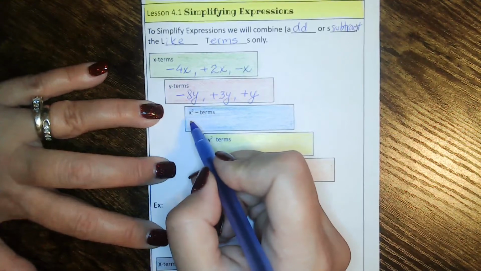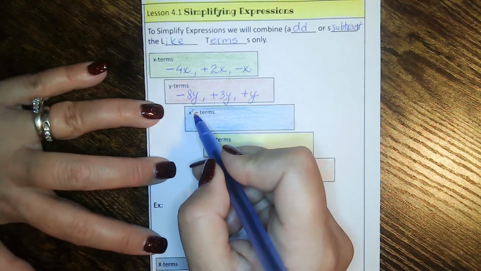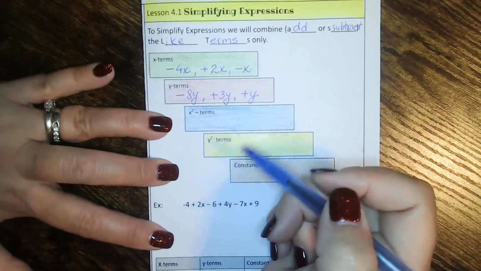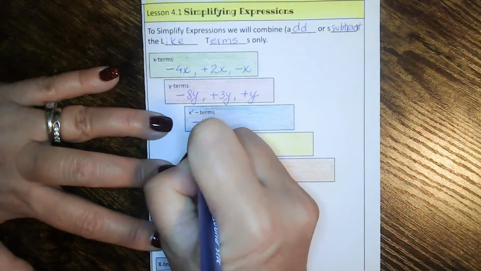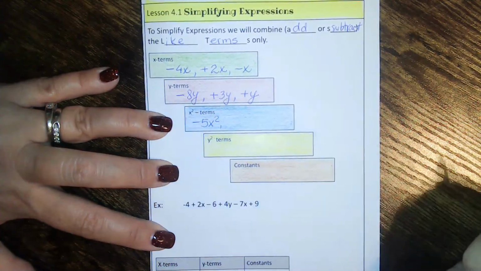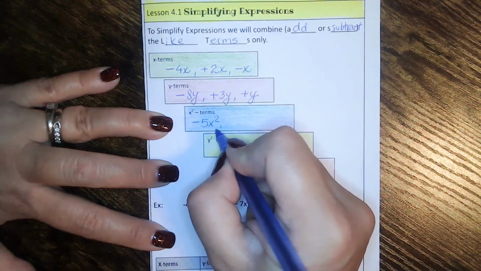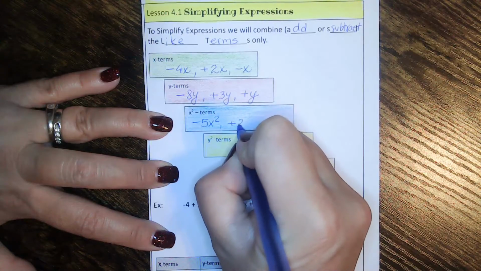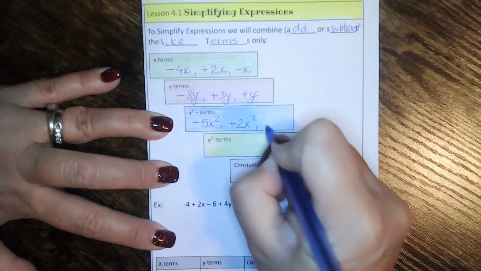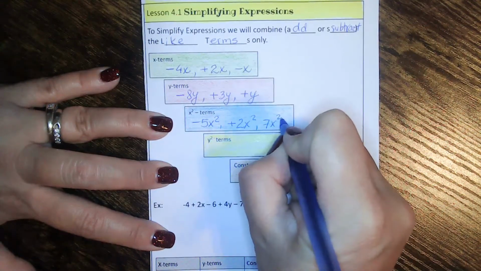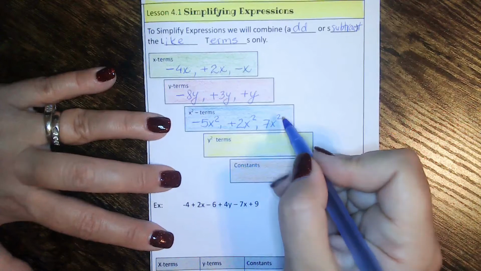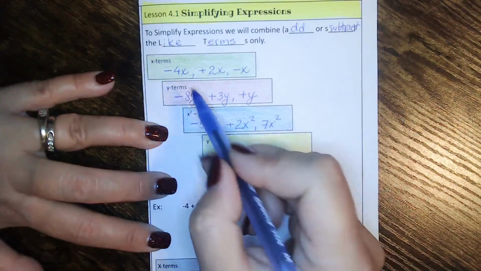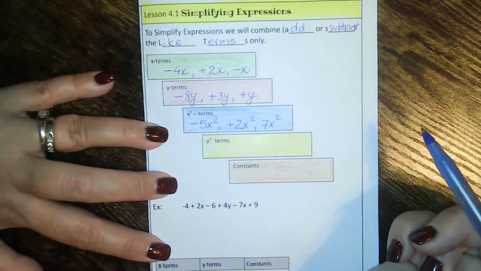X squared terms are numbers multiplied by the variable to the second power. It's not the same as the x, it's a different term, so we're recording it separately. So let's say negative 5x squared can only be combined with another of its kind. Let's say positive 2x squared or 7x squared. Number multiplied by the same type of variable to the same power. If the power is not the same, the terms are not alike.